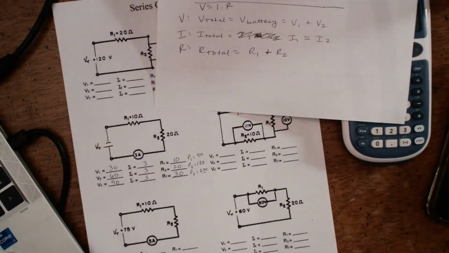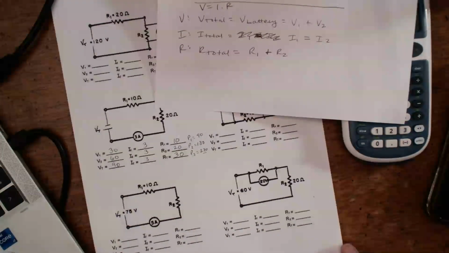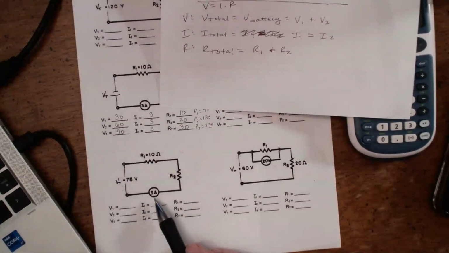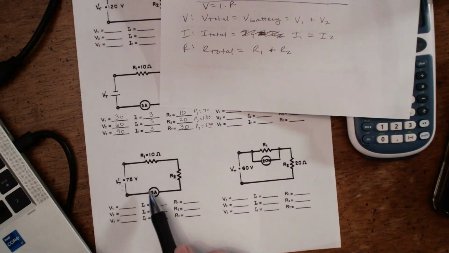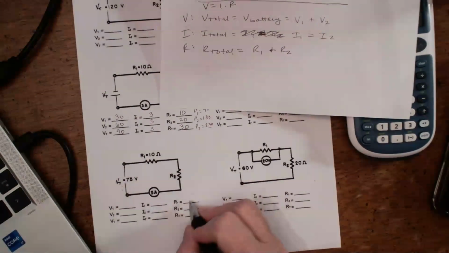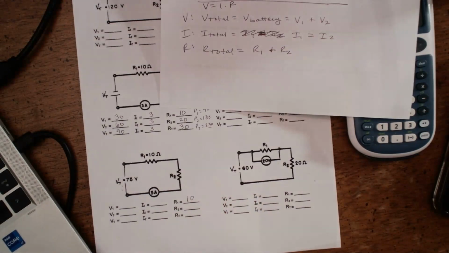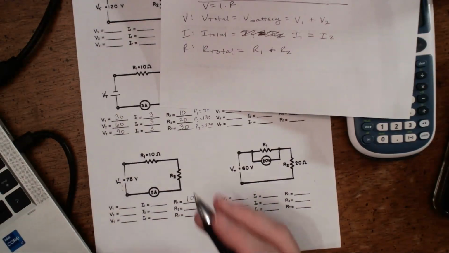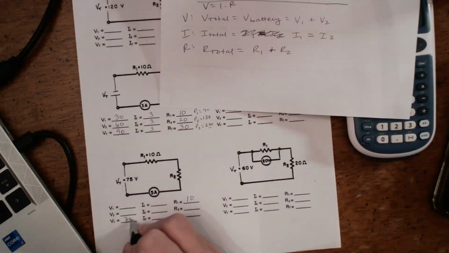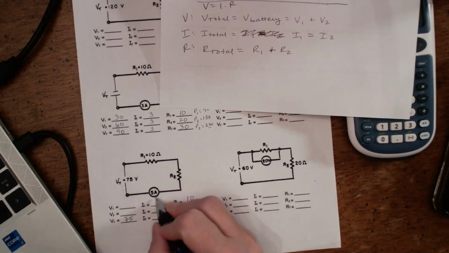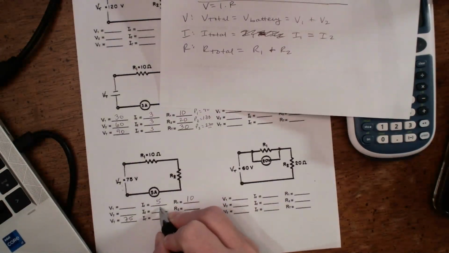Okay, so let's do another one, and then in the next video, I'll do a couple more. Let's do this one here. So in this one, we're given, I'm going to go ahead and write my givens. R1 has got 10 ohms. My total voltage from my battery is 75. And I get my current here. Nice. Okay, so 5 amps is my current, and I can fill that in for my whole circuit.